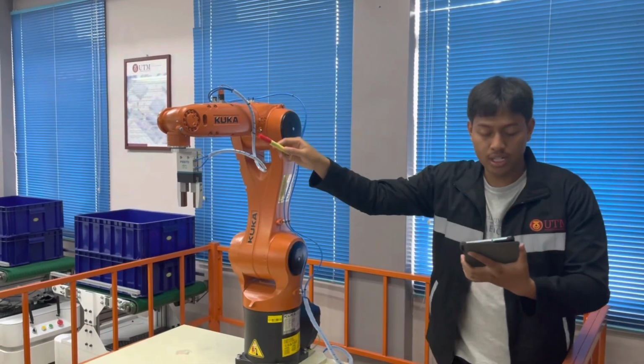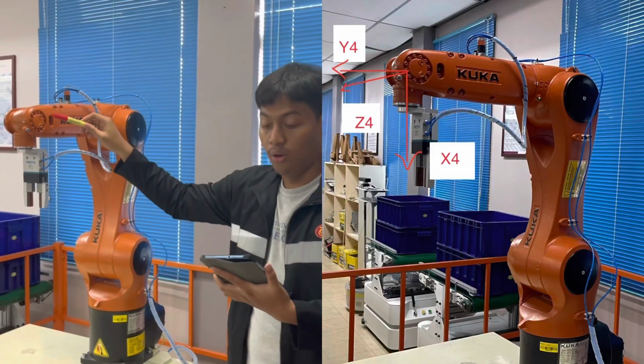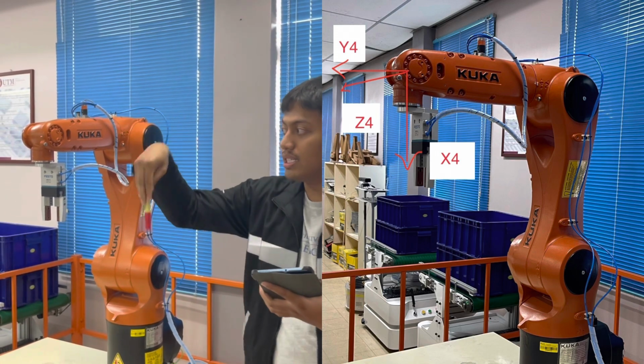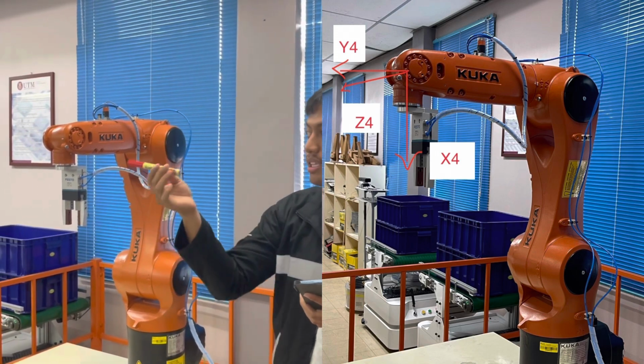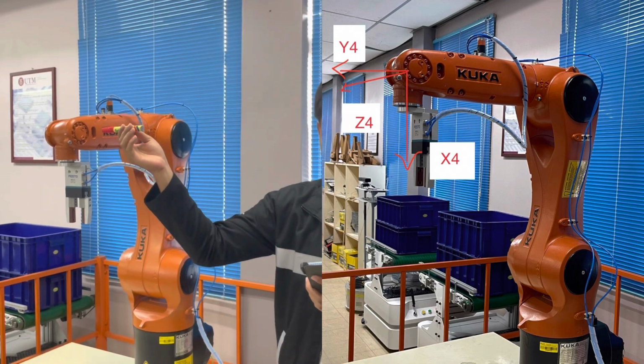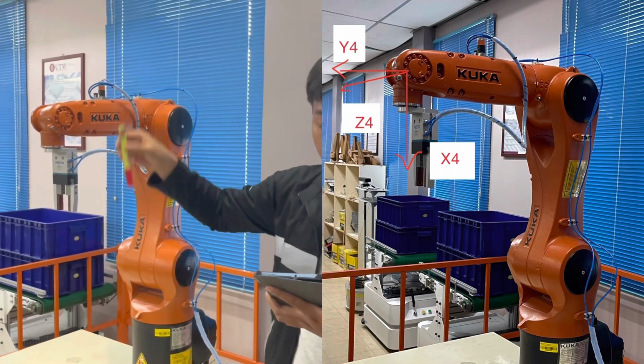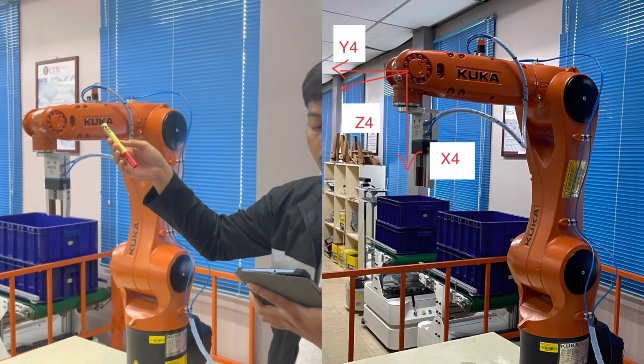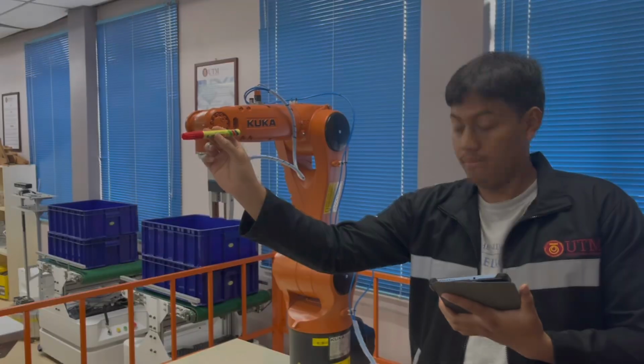And then we move to coordinate frame 4. Coordinate frame 4 is located in here because the rotation is like this, so our Z is pointing downward, and then the X will be pointing downward because it's the cross product between Z3 and Z4, and the Y will follow to that.